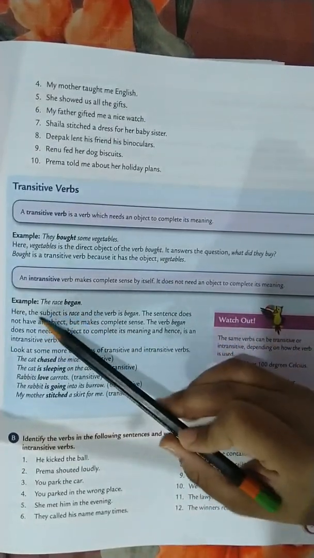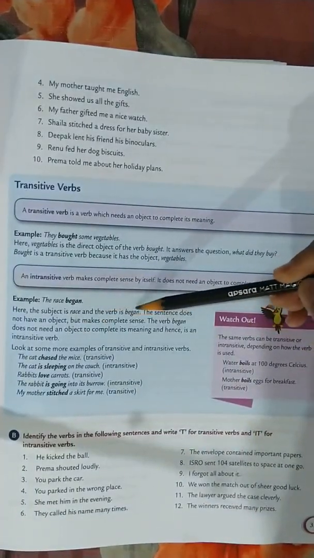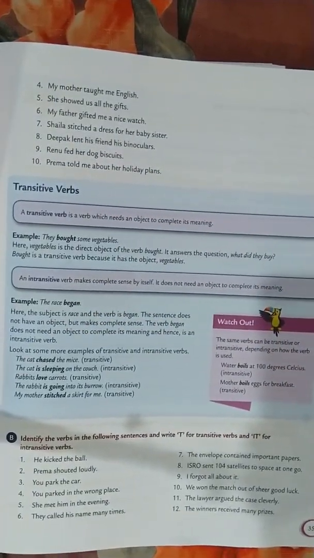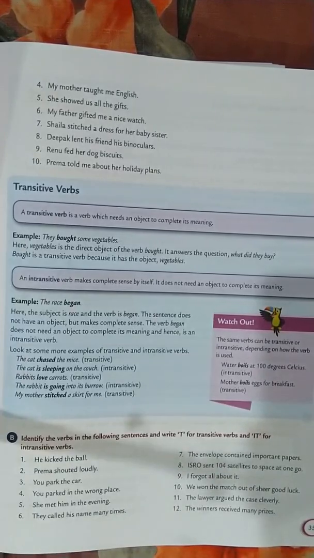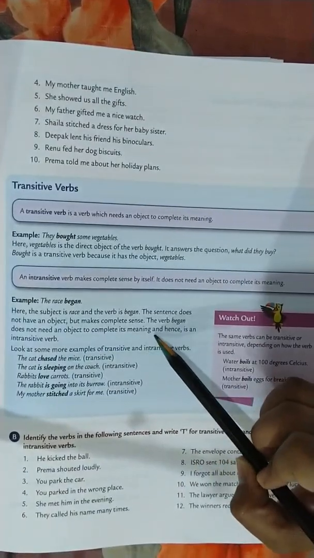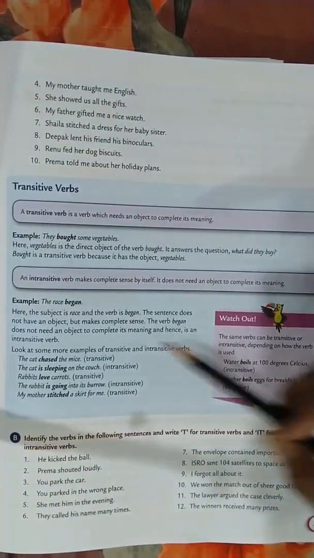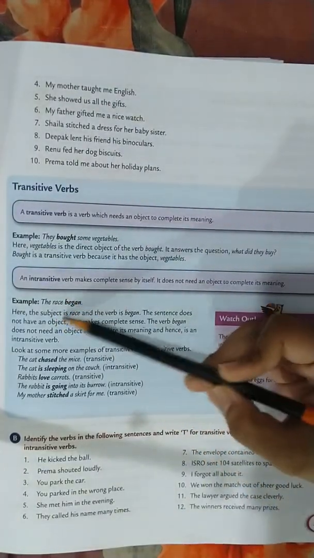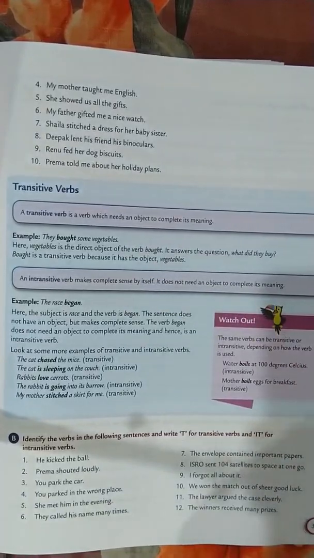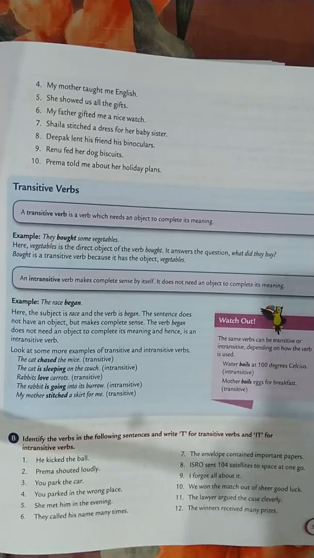The race began. Here the subject is race and the verb is began. The sentence does not have an object, but it makes complete sense. The verb began does not need an object to complete its meaning. So hence it is an intransitive verb. Here, the race is the subject and the verb is began. The sentence does not have any object, but without an object it is making complete sense. The verb began does not need any object to complete its meaning. So hence it is an intransitive verb.